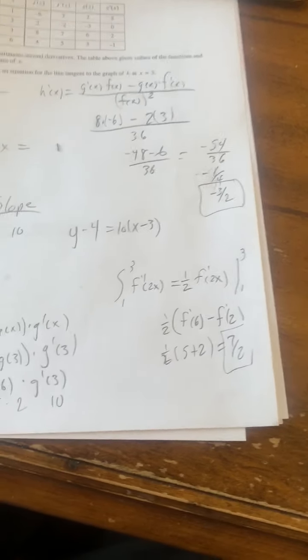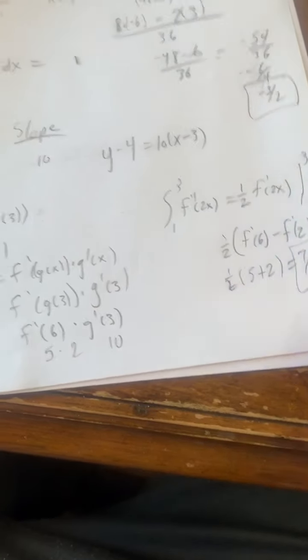Okay, about as straightforward as an FRQ can be if you know your rules for taking derivatives. A little challenge there on C with that little chain rule if you forget that.